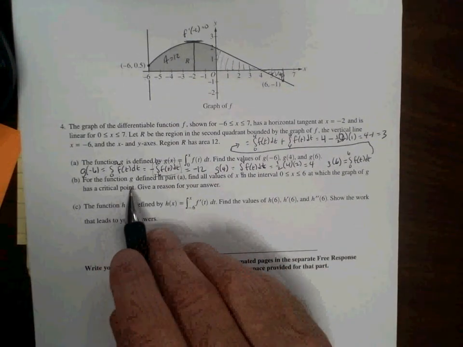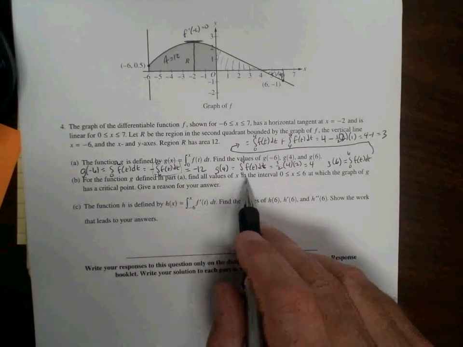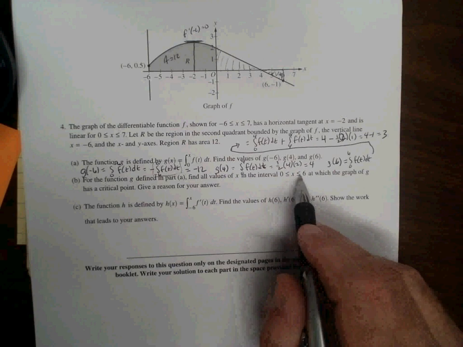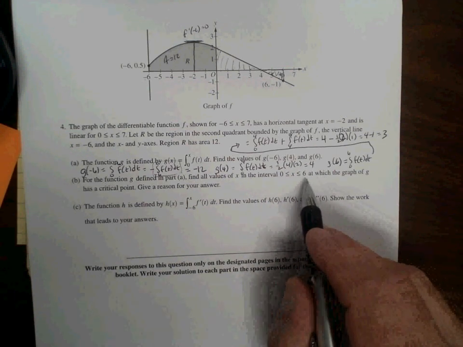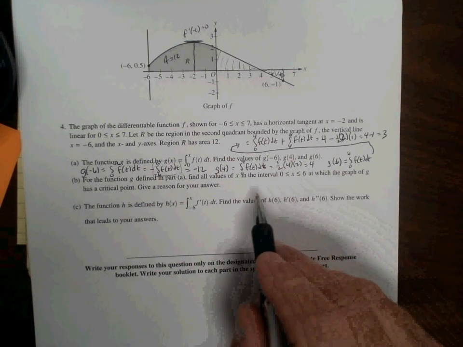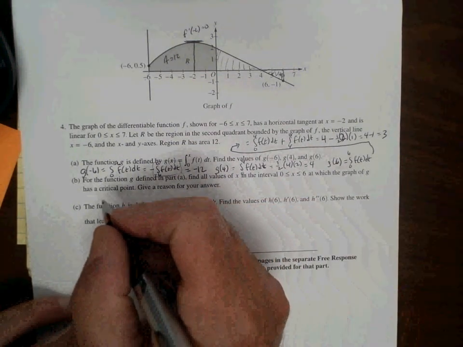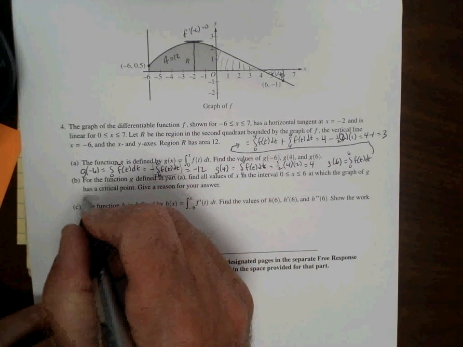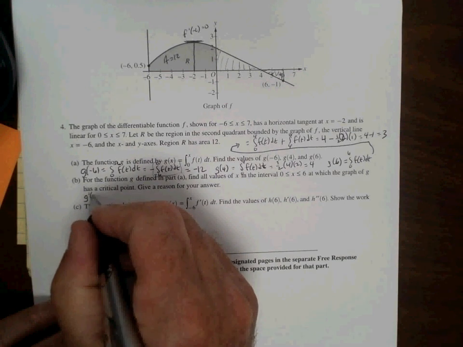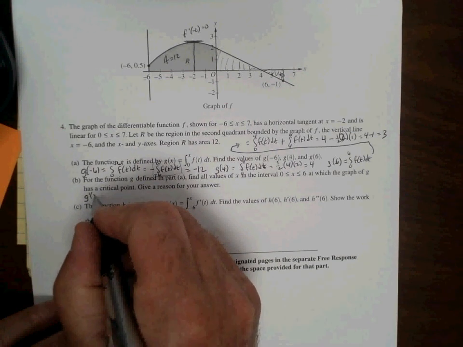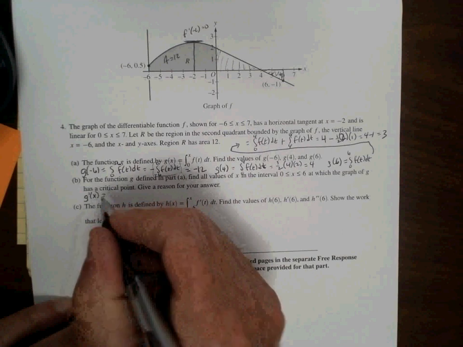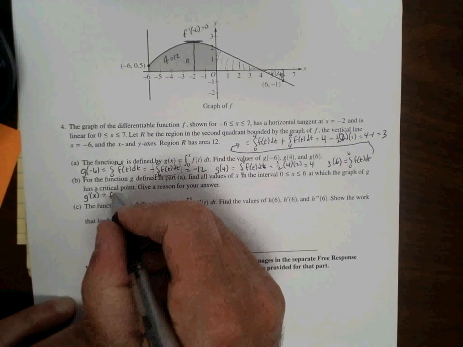For the function g defined in part A, find all values of x in the interval 0 less than or equal to x less than or equal to 6 at which the graph of g has a critical point. Give a reason for your answer. Okay, so g prime is what we're looking for. Critical points are where g prime of x equals 0. And that's going to be f of x.